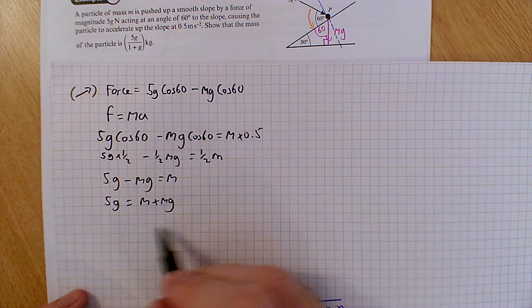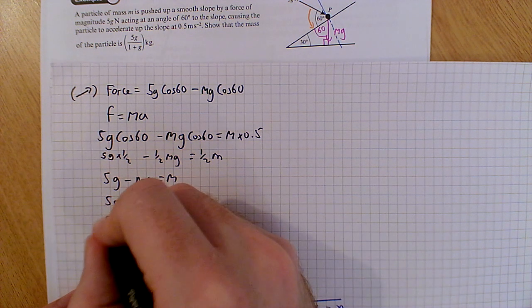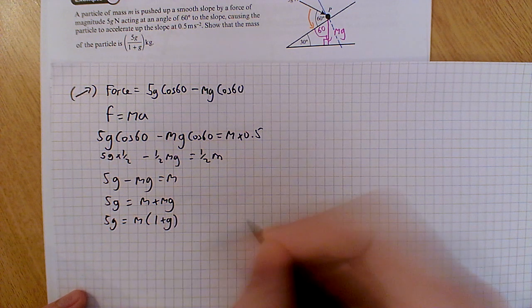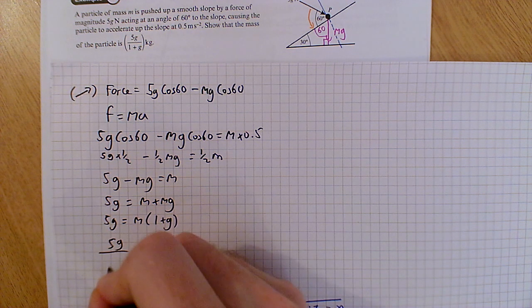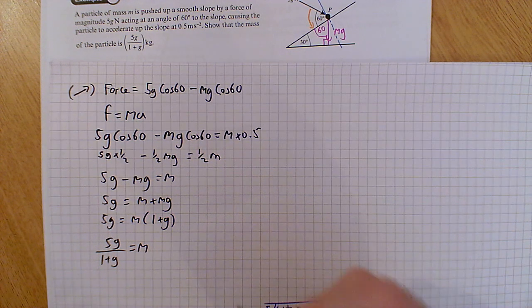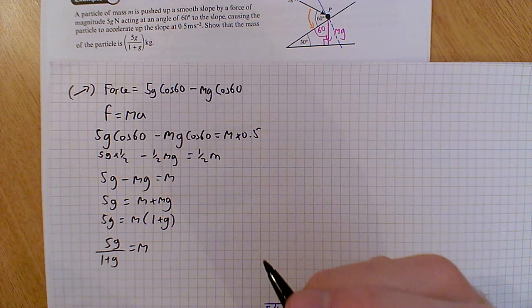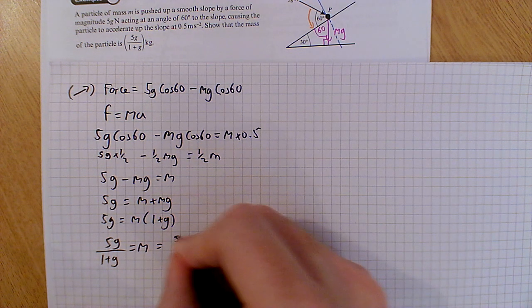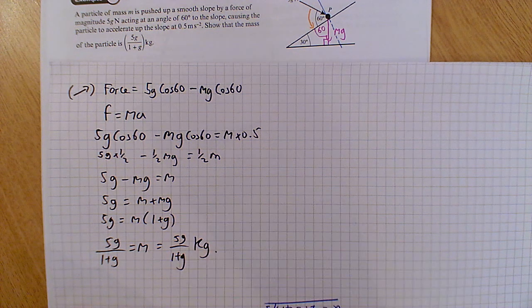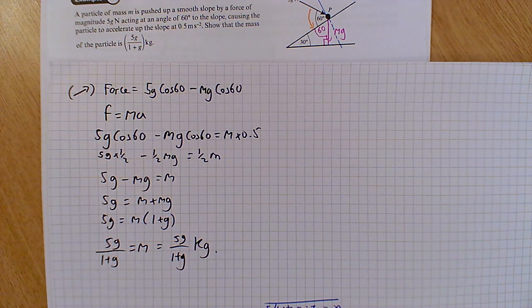Then we've got two m's, I only want one m so that I can get m equals, so I'm going to factorise the m out, 1 plus g, and I'm going to divide by that term, 5g over 1 plus g equals m, which is the answer we are looking for. Okay, so m equals 5g over 1 plus g, and it's mass, so it's kilograms, and that's my final answer.